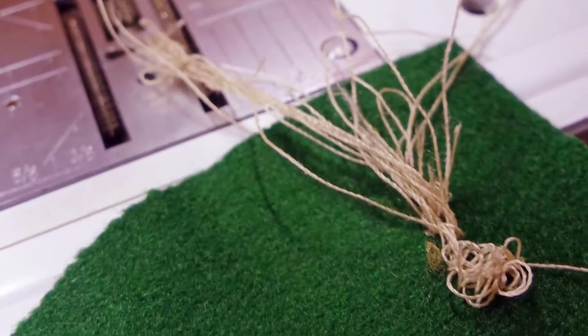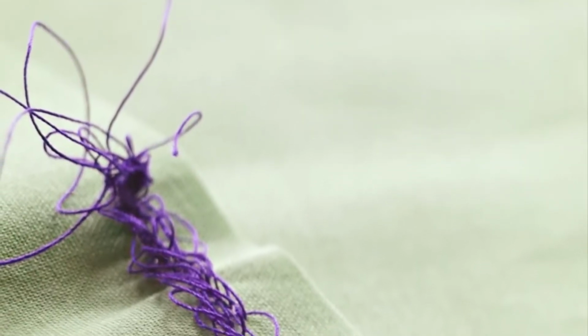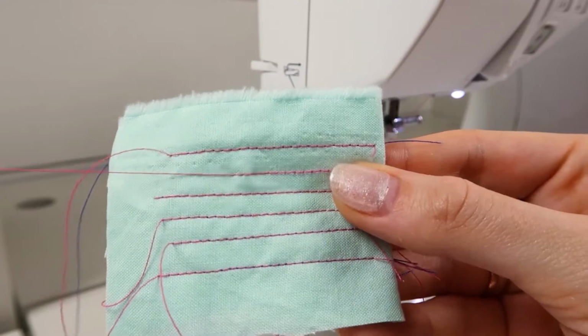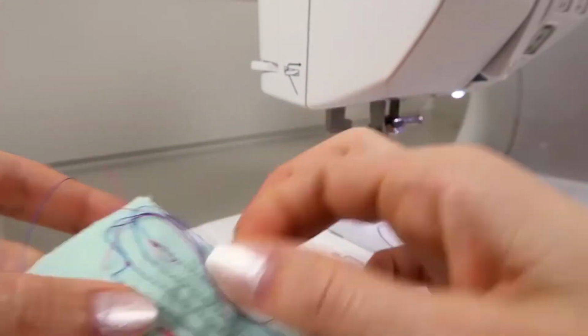Most of the time, it is the issue with the bobbin. However, issues with the threading of the upper thread, bouncy hoops, many jumps in the designs, and wrong thread tension can be the reasons for bird nesting.